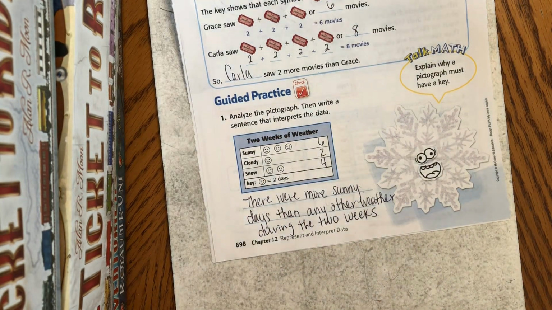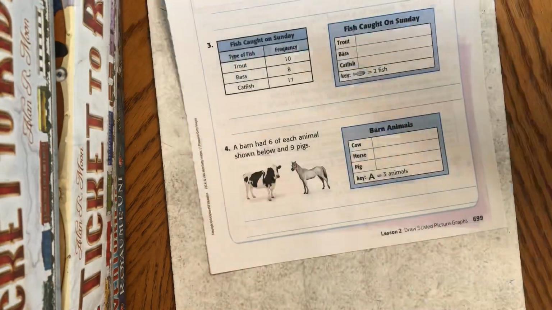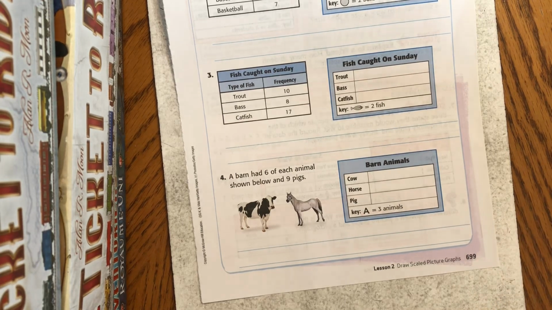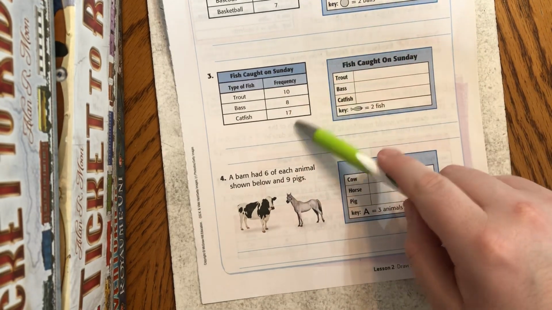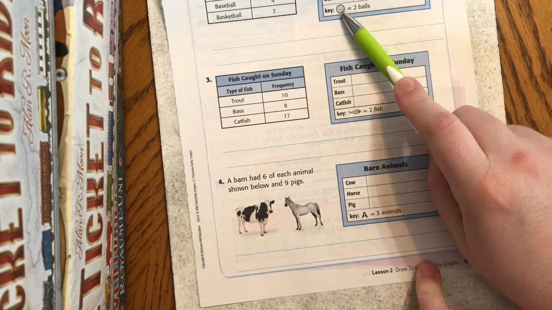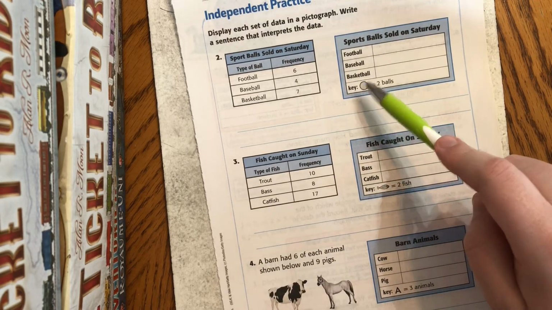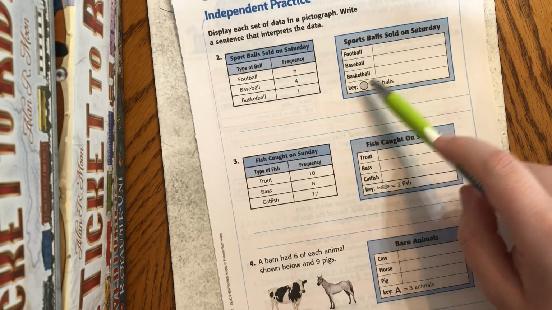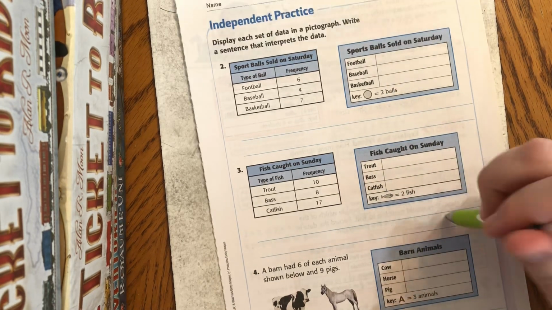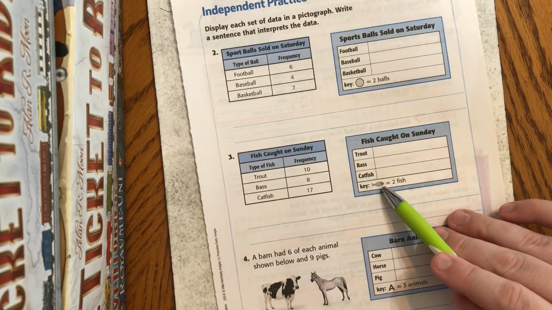Okay. After you have completed that page, it is your job to now complete independent practice page 699. You are taking the frequency numbers and changing them into a pictograph. So up here, you're going to make the balls for each football, baseball, basketball. They're all going to be circle balls. You're not going to draw a football or a baseball or a basketball. You're going to make all of them circle balls. Then our fish, trout, bass, and catfish, they're all going to look like a fish, all the same fish.